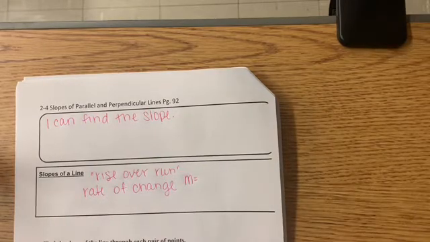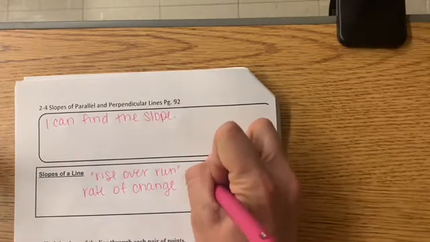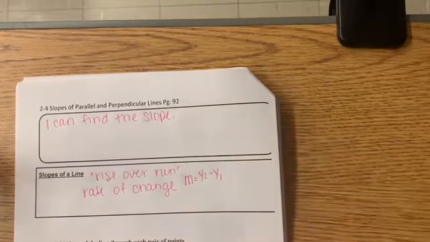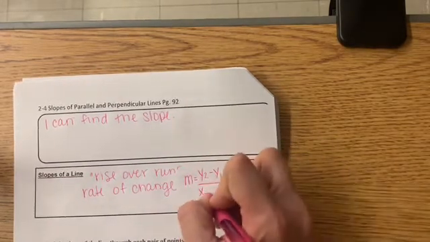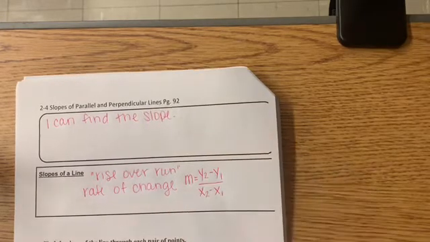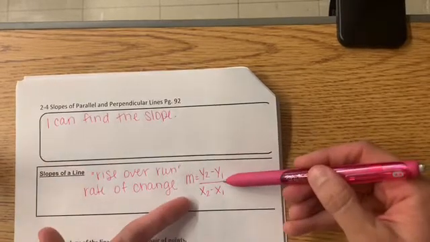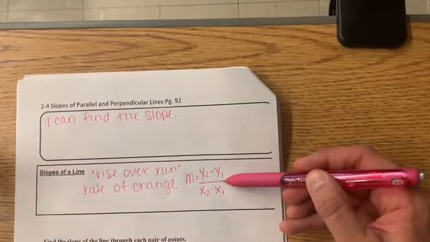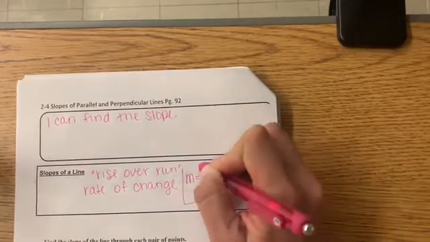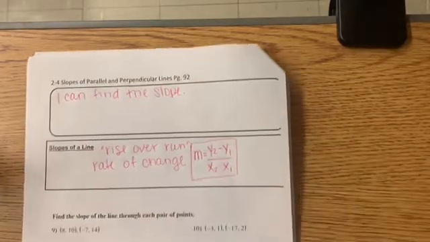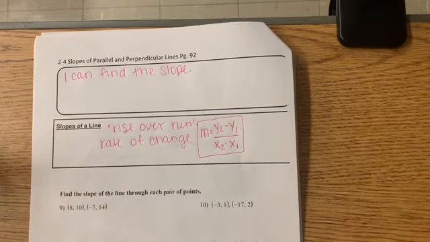Here is your equation. M is equal to y2 minus y1, so the change in y, divided by x2 minus x1. Hands up, thumbs up if you know that you have seen this formula. You might not have been able to produce it, but you have seen it, used it. Awesome. All right. So looking at these examples below, find the slope of the line through each pair of points.